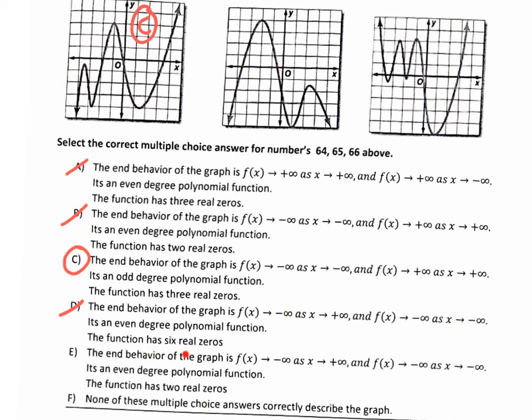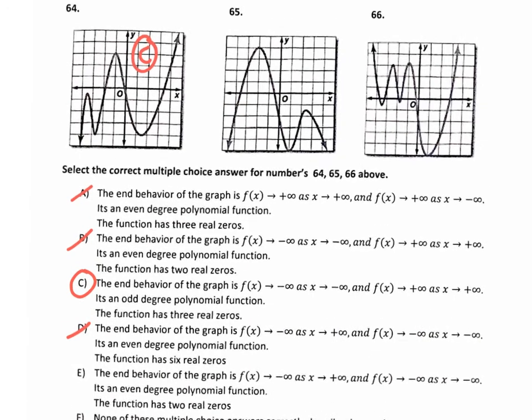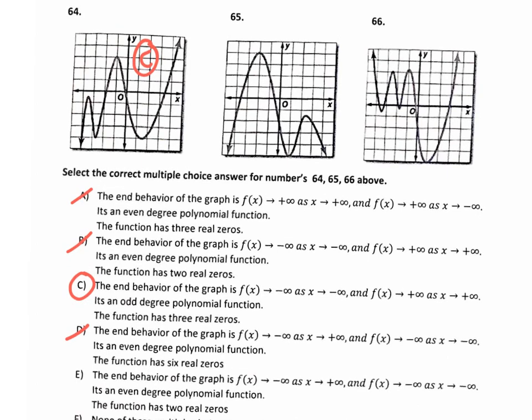So let's check the end behavior here. The y values go what? Down as you look where? To the left or to the right? It says to positive infinity to the right. So they do go down as you look to the right. And the y values go down as you look to the left. That's true also. So that one works for, what number is that? 65. So option E belongs to 65.